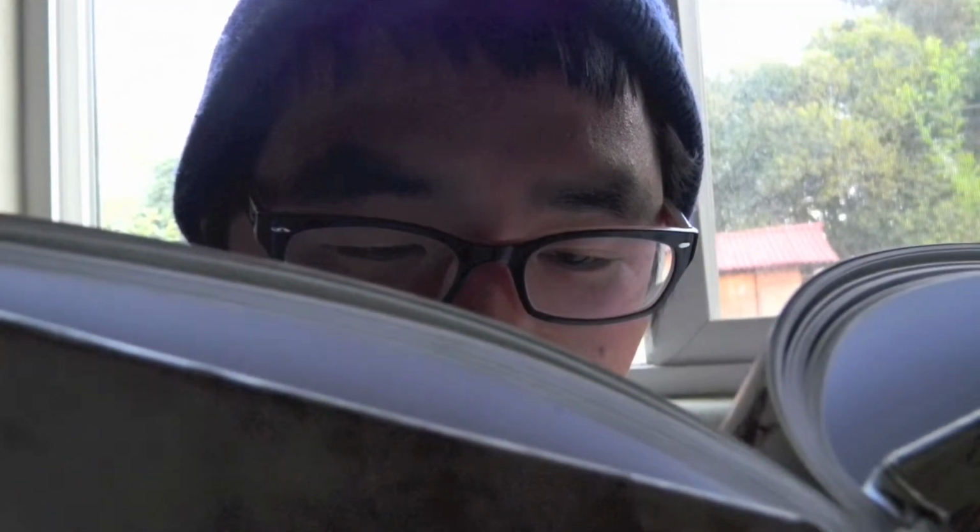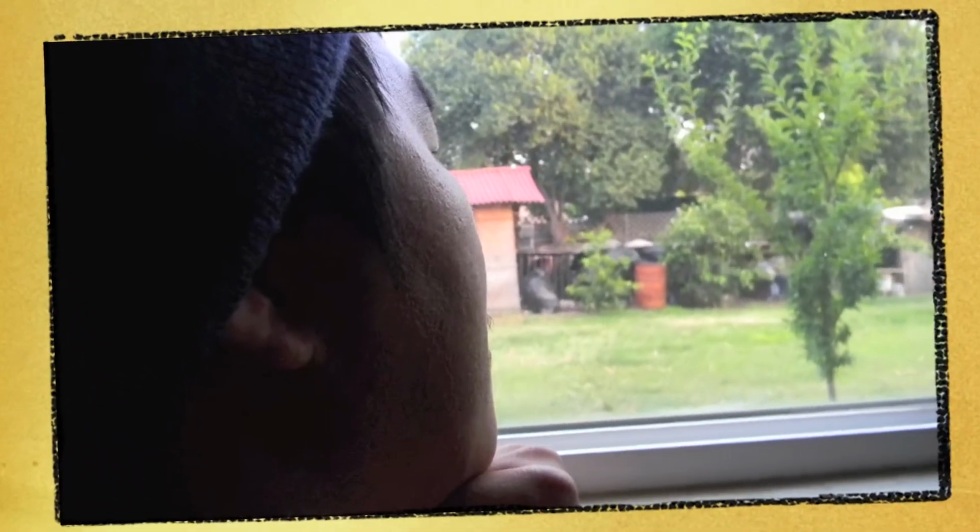Sight is another one of our important senses. Here we have a student who uses sight to read. What do you think the student is looking at through the window? A cat.